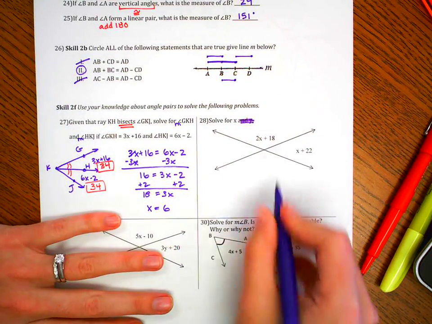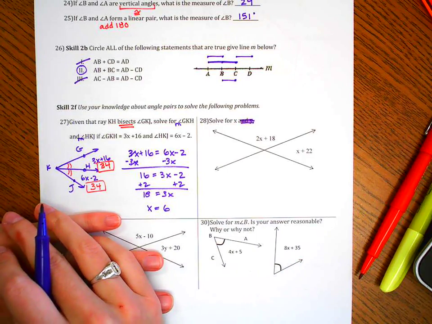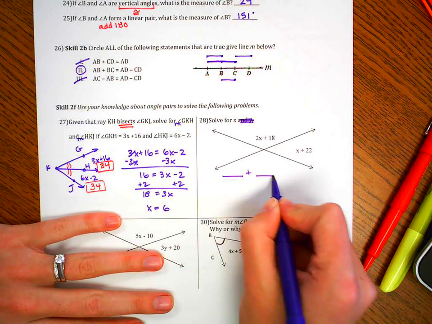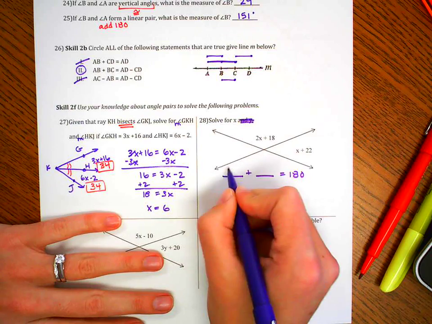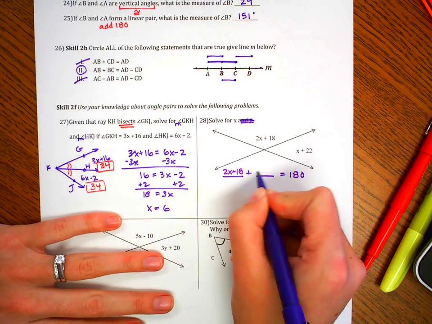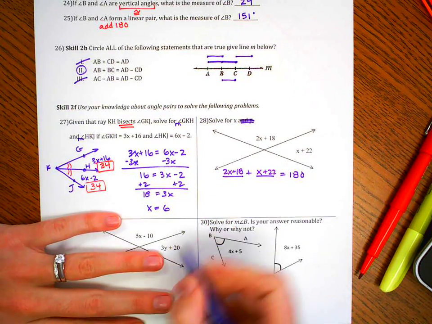Solve for x. Well, these two angles together form a linear pair. That means they add up to 180 degrees. So let's plug in what we know. We have 2x plus 18. We have x plus 22.